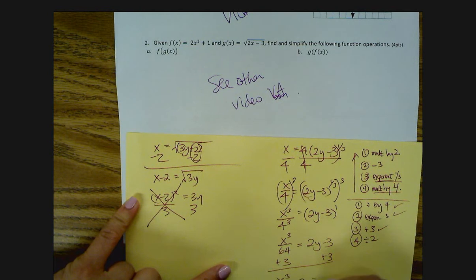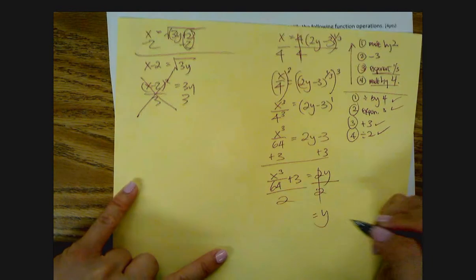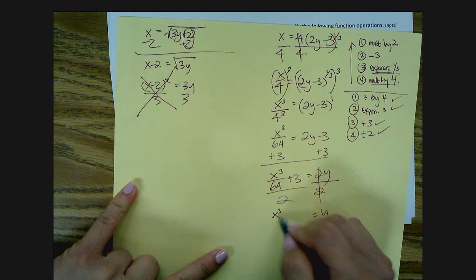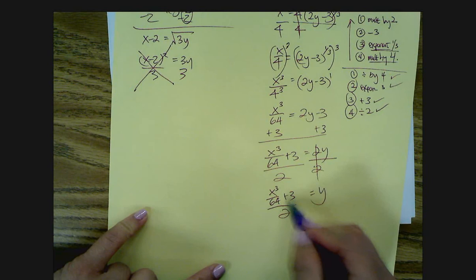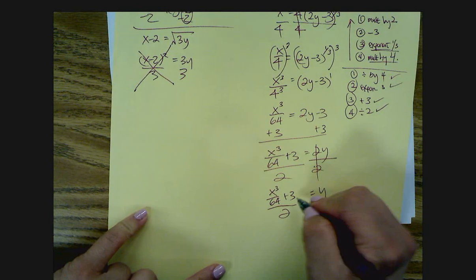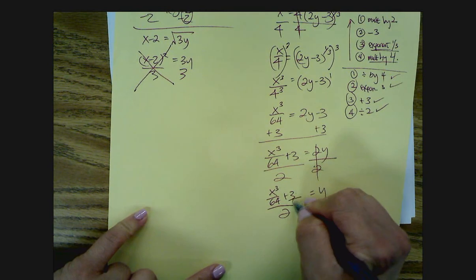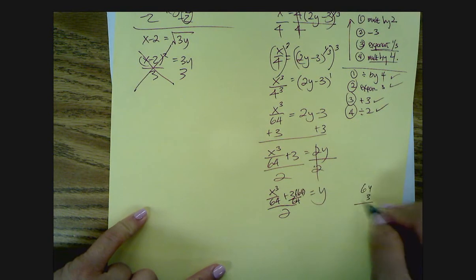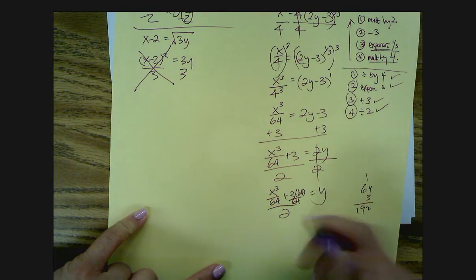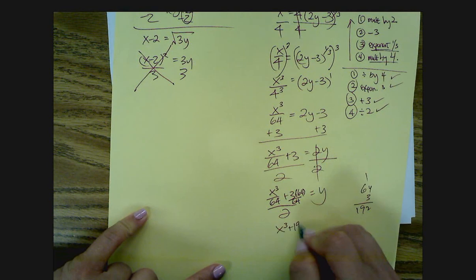Okay, and then divide by 2. So y is going to equal x cubed over 64 plus 3, all over 2. Now, technically, I would prefer that you combine like terms. So get a common denominator. 3 times 64 is 192. So x cubed plus 192 over 64, all of that over 2.